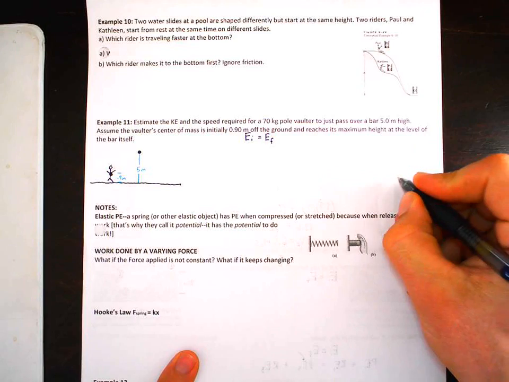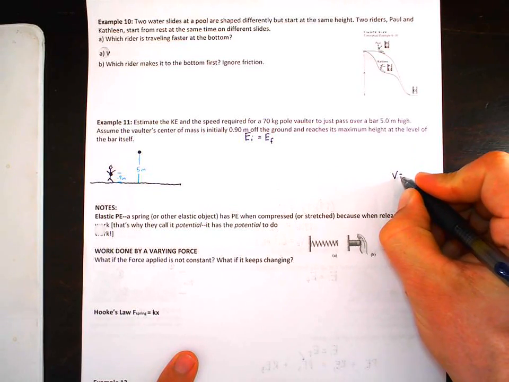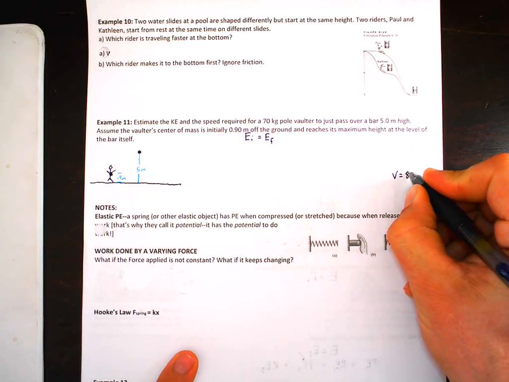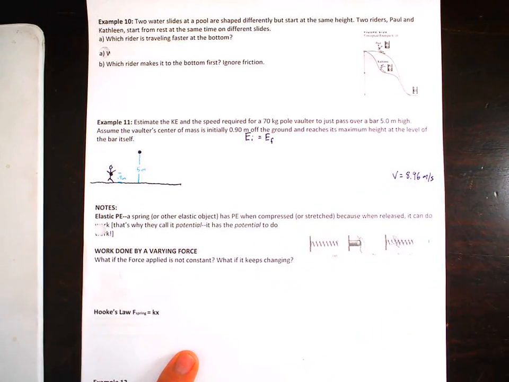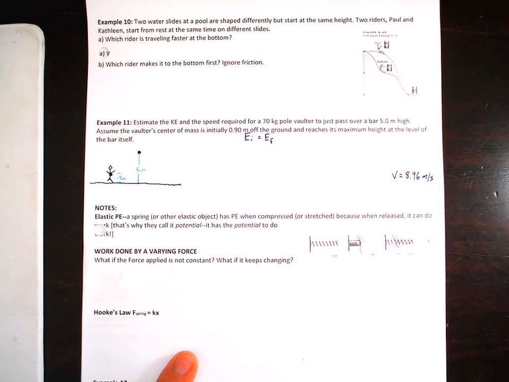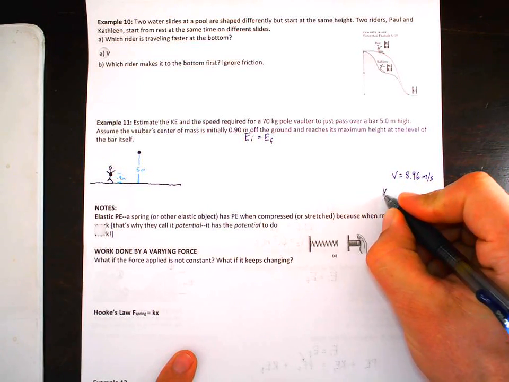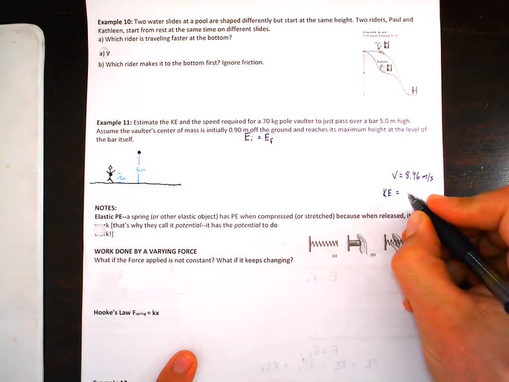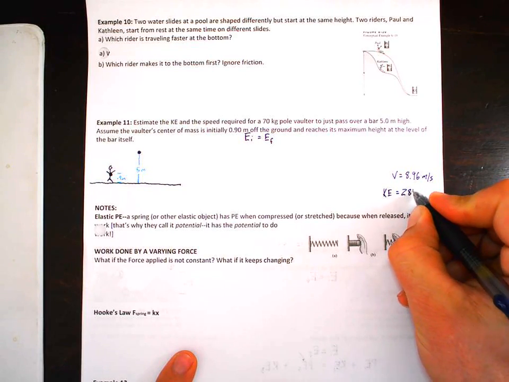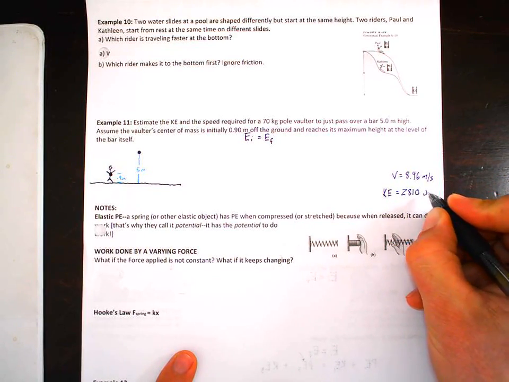Their speed for takeoff needs to be 8.96 meters per second, and their kinetic energy is equal to 2810 joules.